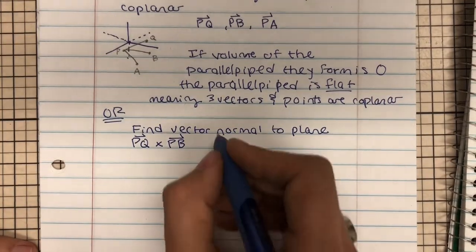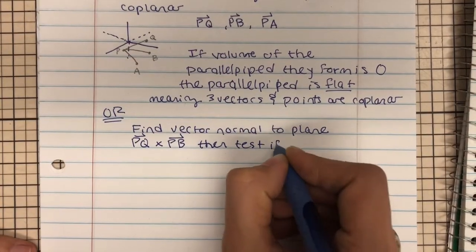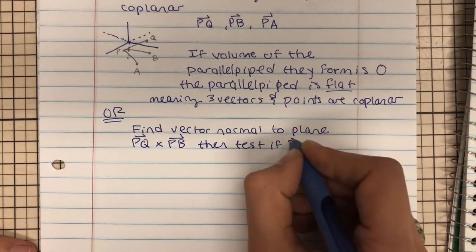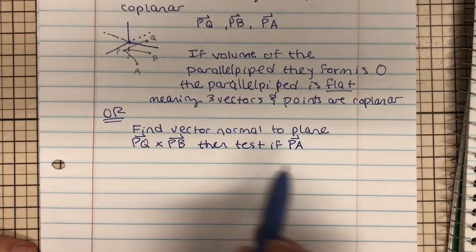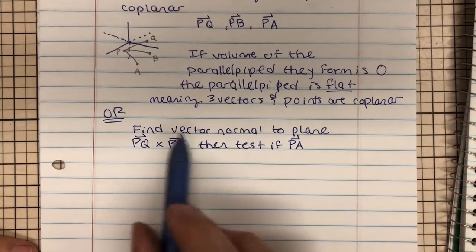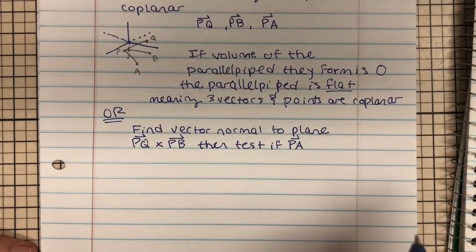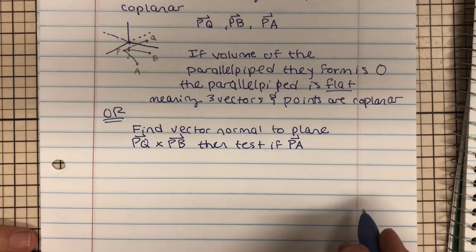Then we could test if the vector PA is also perpendicular to this vector. Because if it is, then it must be in the same plane as these 2.